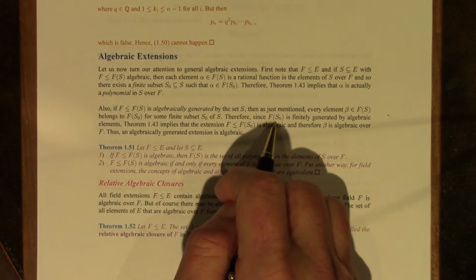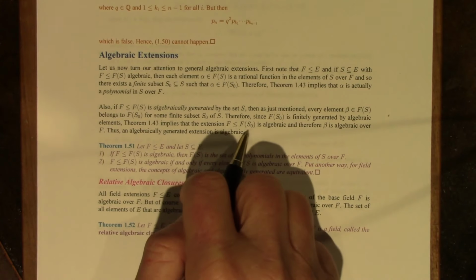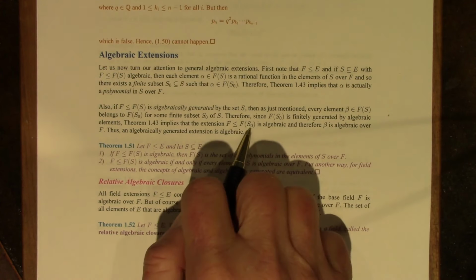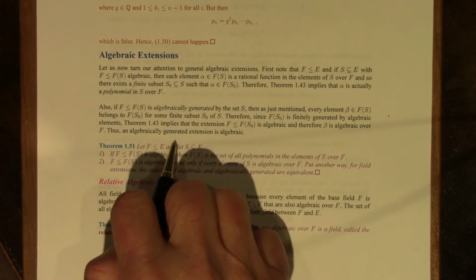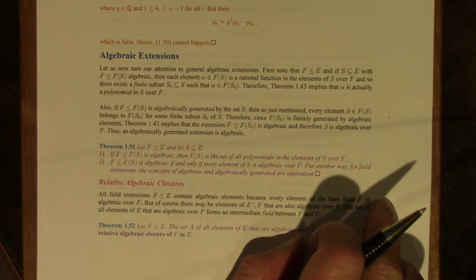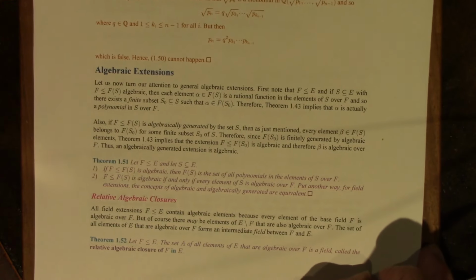And so F with S0 adjoined is finitely generated by algebraic elements, and therefore this extension is algebraic. And so beta belonging to F with S0 adjoined is algebraic over F. So algebraically generated extensions are in fact algebraic extensions. We knew that for finitely generated extensions, and now we know it for all algebraic extensions.